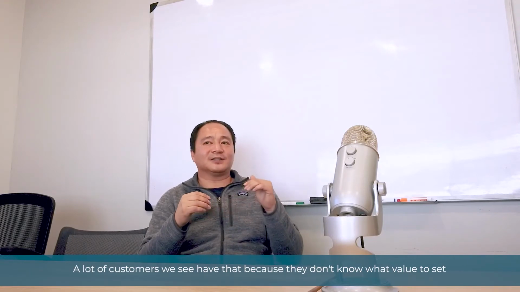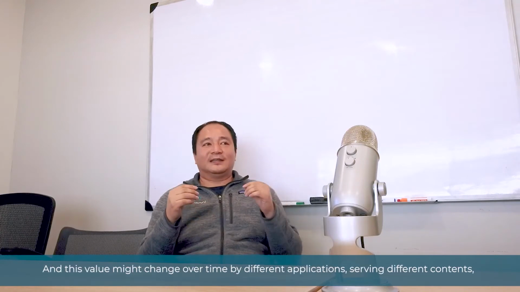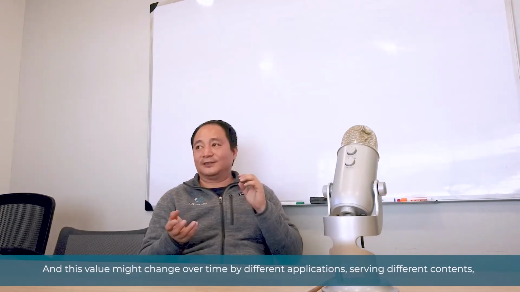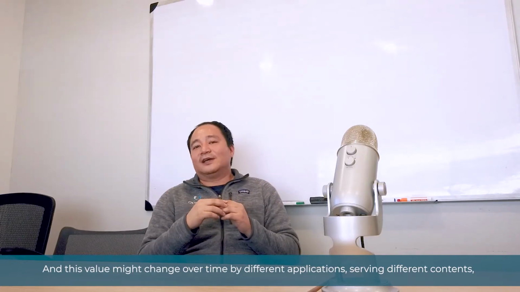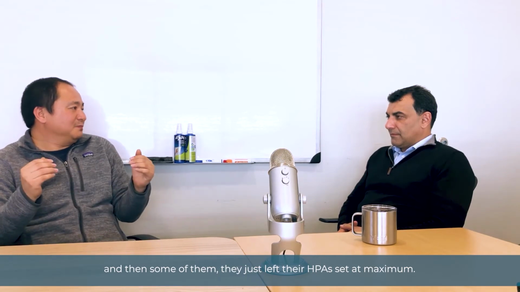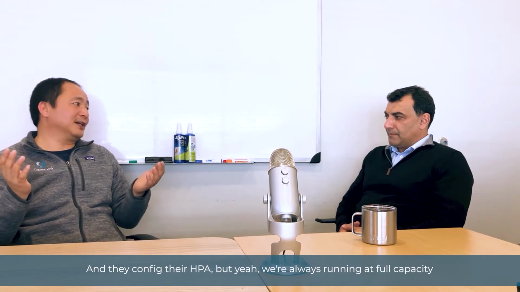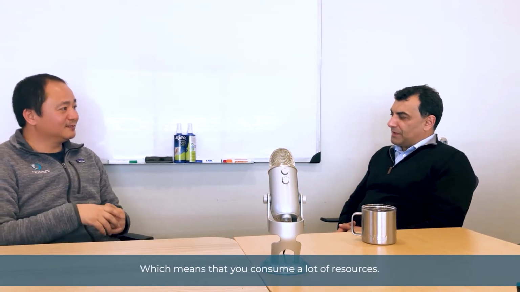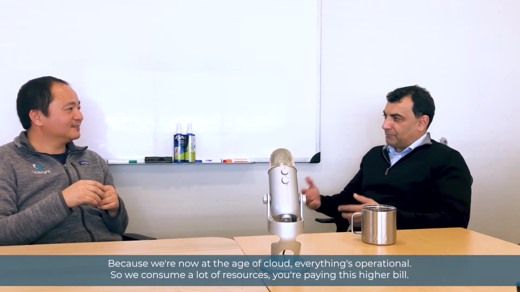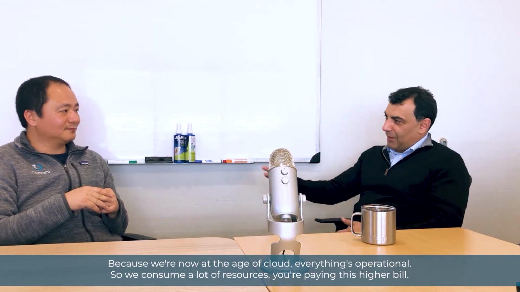A lot of customers we see, because they don't know what value to set, and this value might change over time with different applications and serving different content, some of them just leave the HPA set at maximum. They configure HPA, but they're always running at full capacity, which means you consume a lot of resources. Yeah, you pay a lot of money for it, basically. Yeah, because we're now in the age of cloud and everything's operational, so if you consume a lot of resources, you're paying a higher bill.